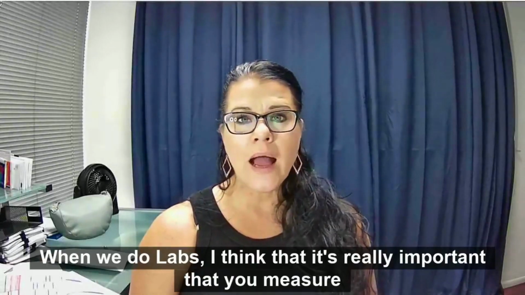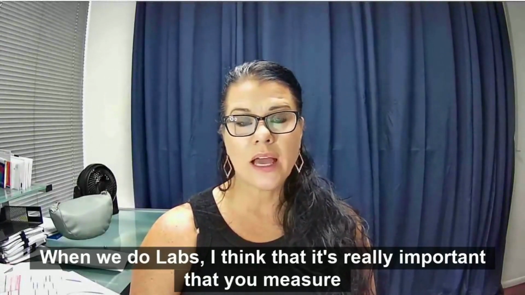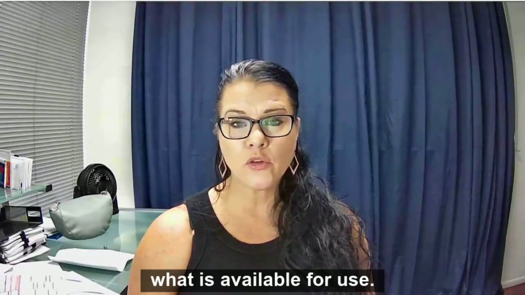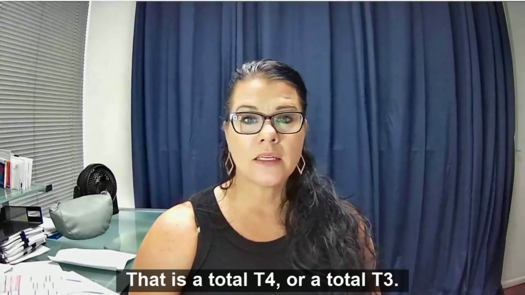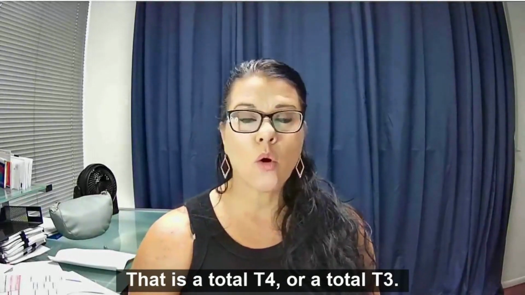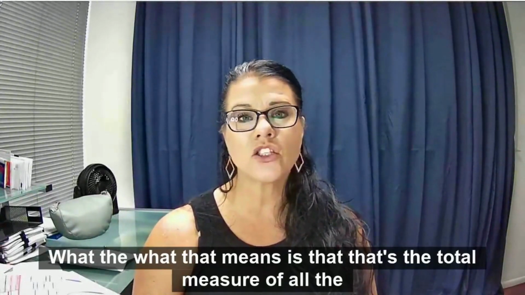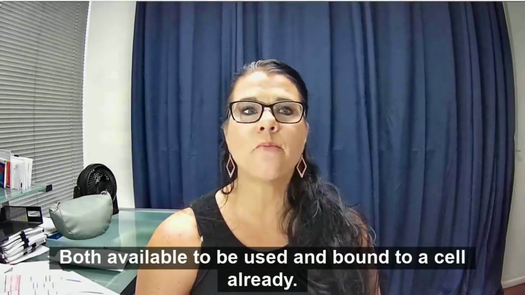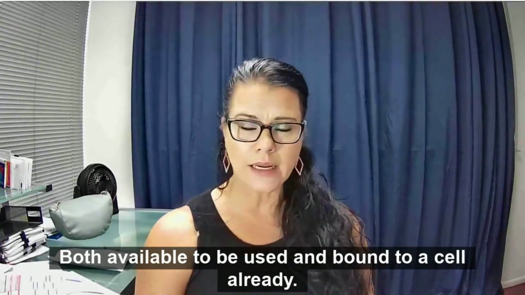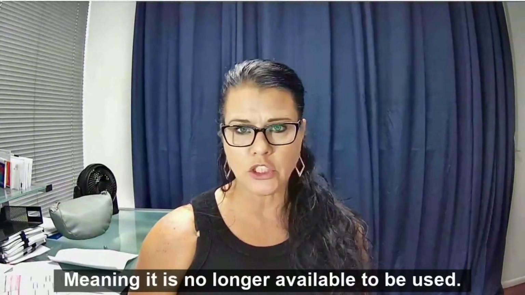When we do labs, I think it's really important that you measure what is available for use. You can order a lab that is a total T4 or a total T3. What that means is that's the total measure of all the hormone, both available to be used and bound to a cell already, meaning it is no longer available to be used.